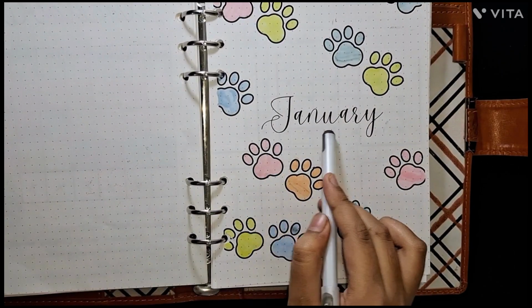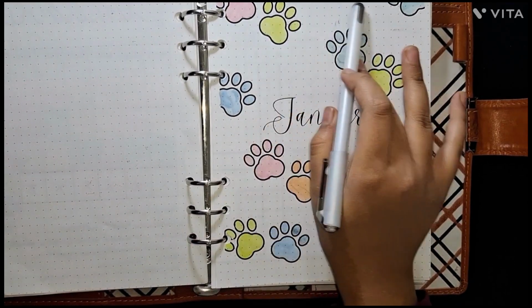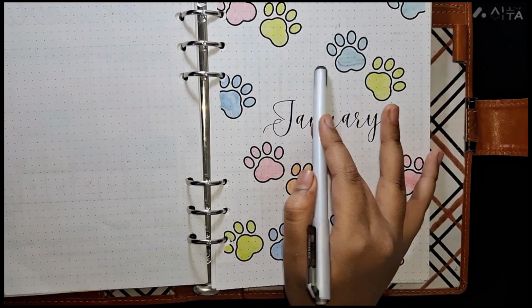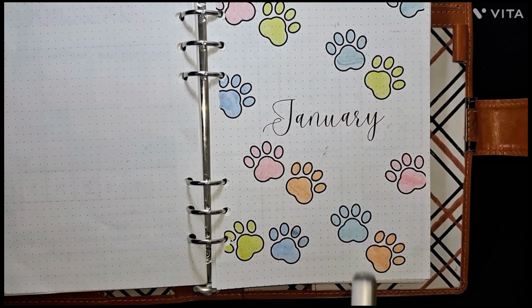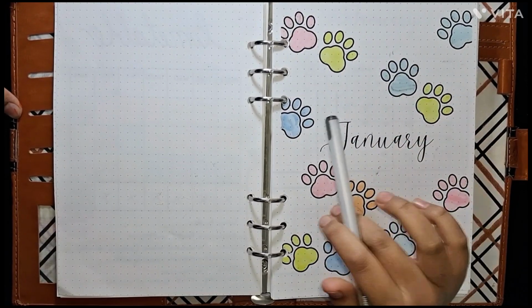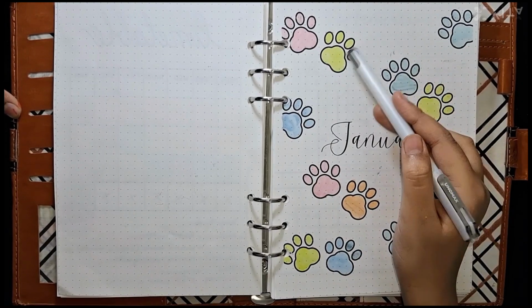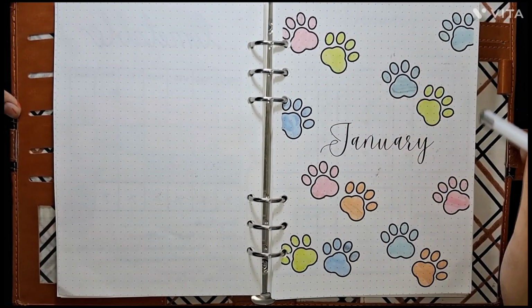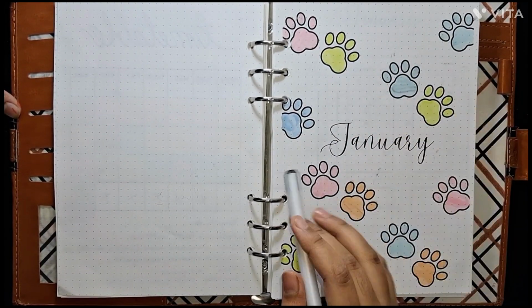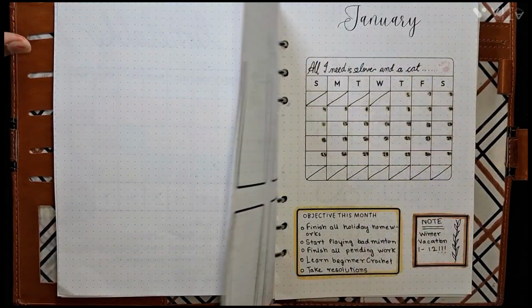Next, I've got the January cover page and the theme, as you can see, is related to cats. So I'm going to show you what 1 month consists of. I'm going to be making a video of designing these pages on Canva soon.